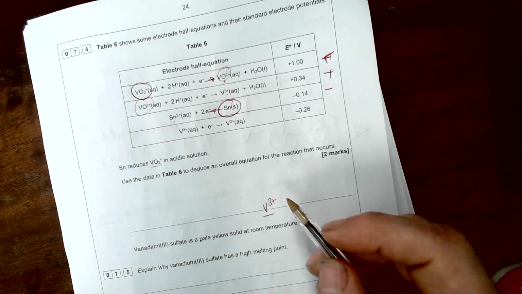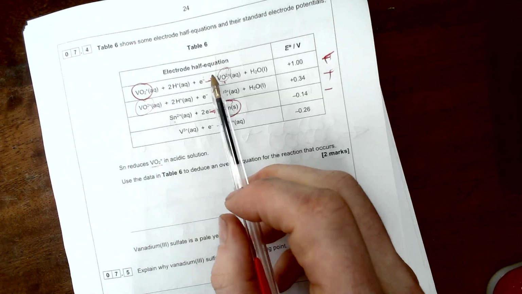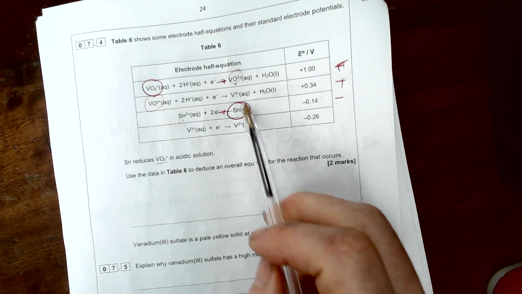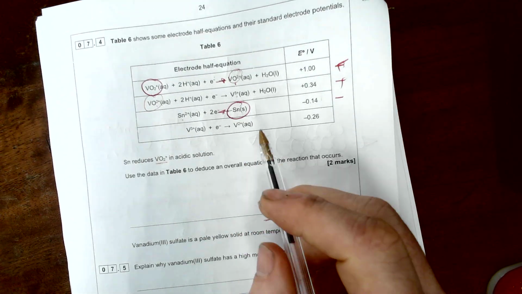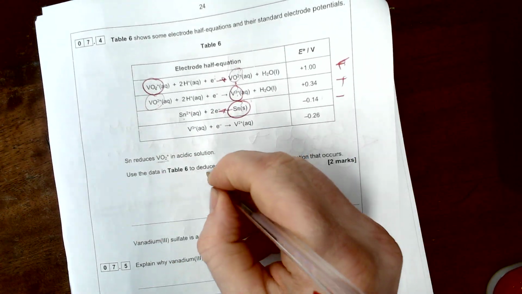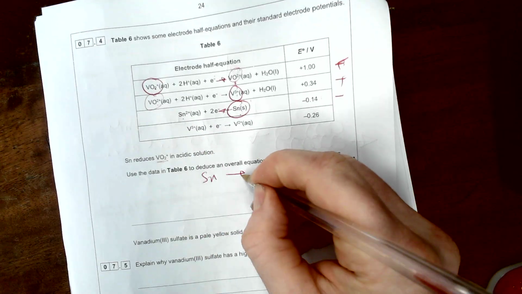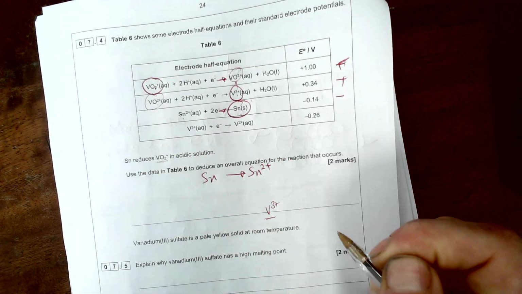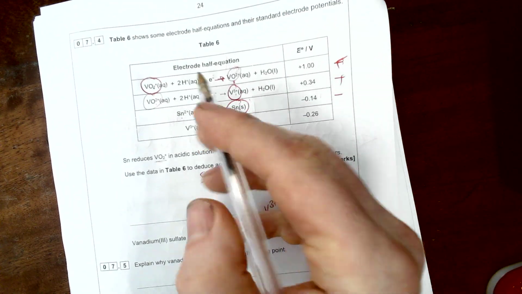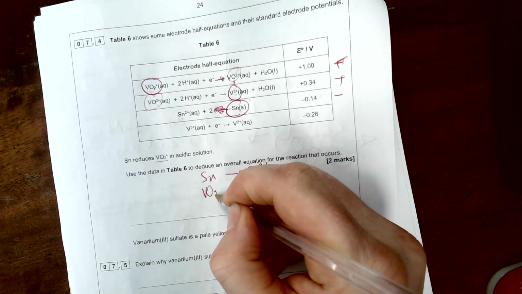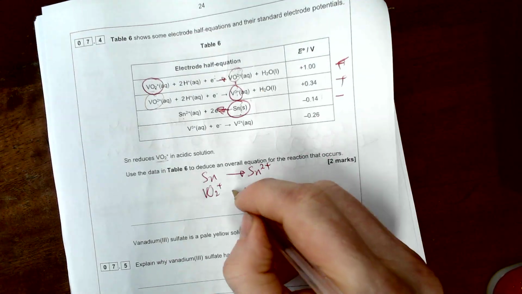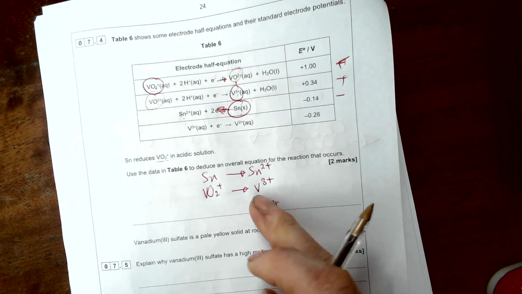So how would I go about this? Well, I think the simplest way, and this is important, because how do I combine these 3 half equations to give me an overall? Well, what I can do is I can think about what we start with and what we end with. I know that the tin is going to end up as tin 2+. I think this is a fairly sensible way to do it. I know that the tin will turn into tin 2+, it'll go that way. And I know that the VO2+ will end up as, not this, but this, V3+. I think this would be my preferred approach.